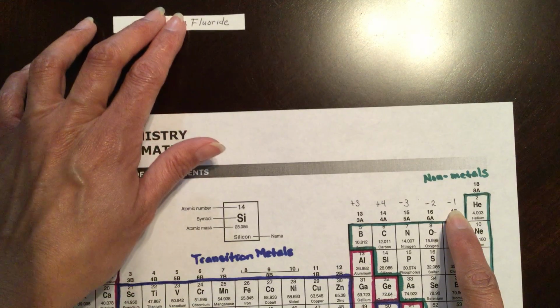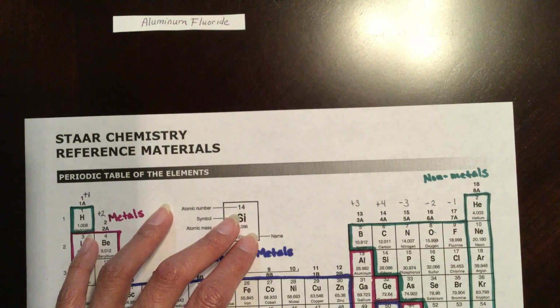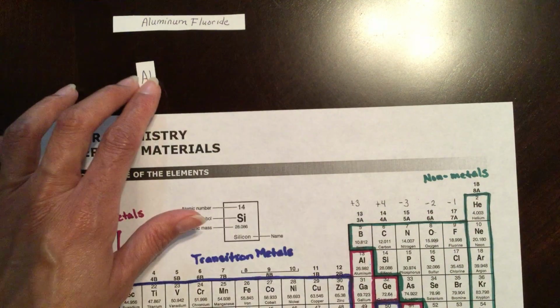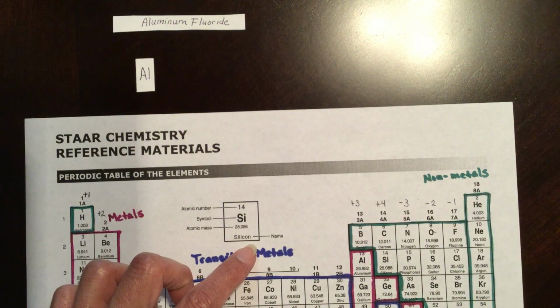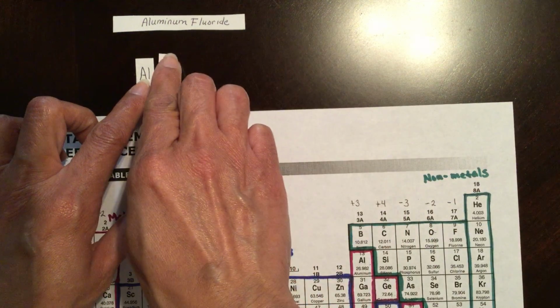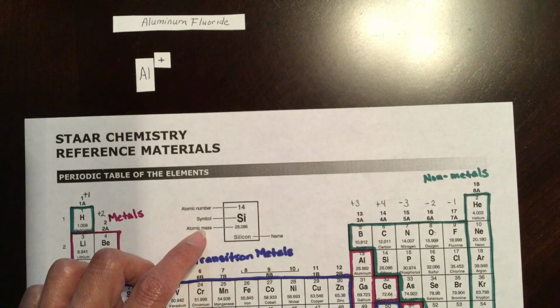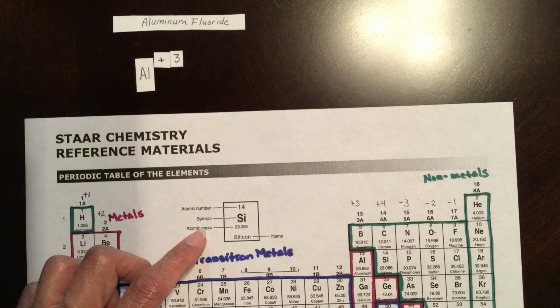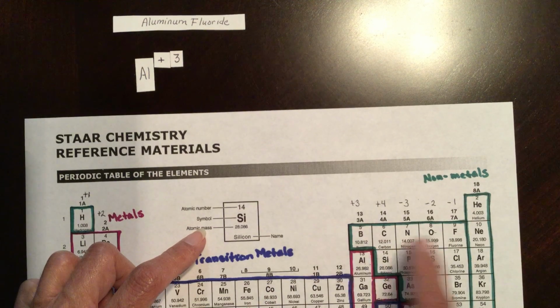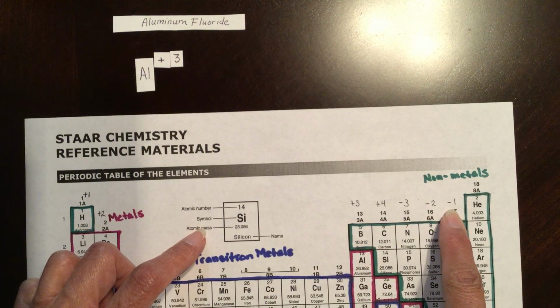So what I'm going to do is bring aluminum over here. I'm going to put the +3 above it. Okay, and then I'm going to put the fluorine with a -1.